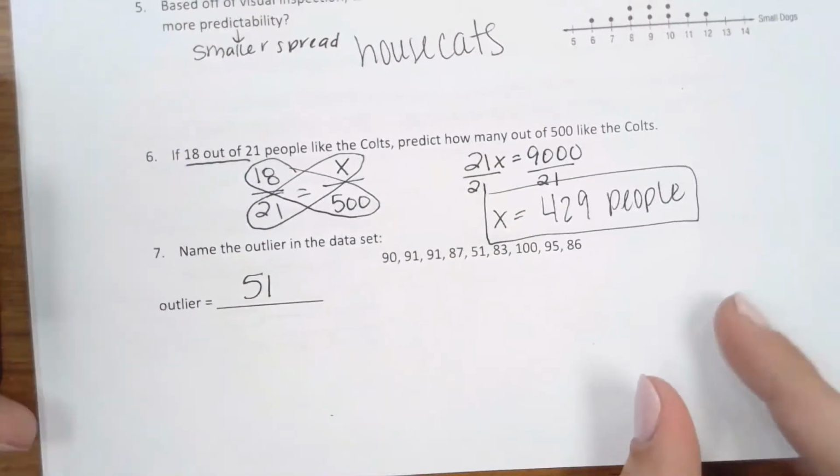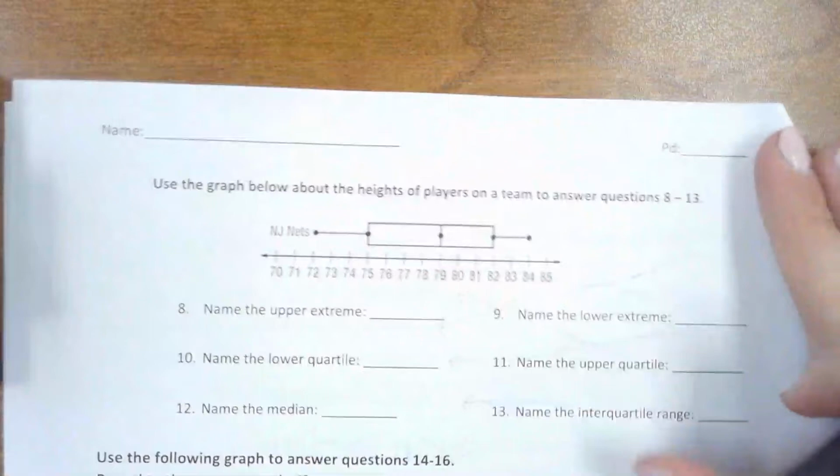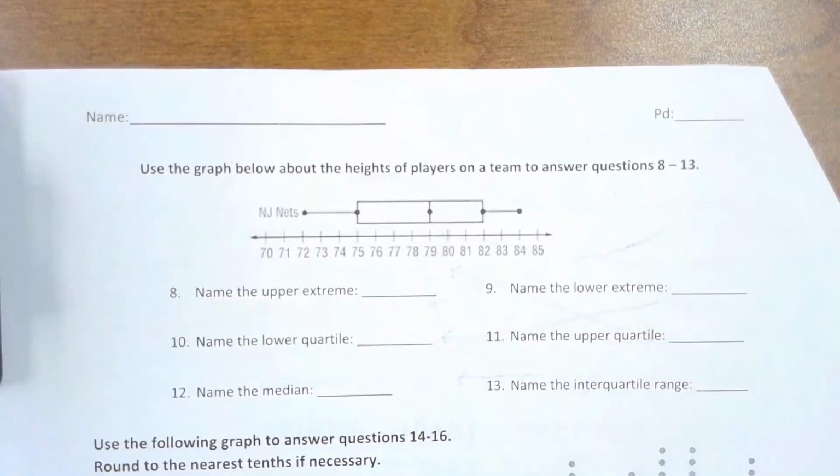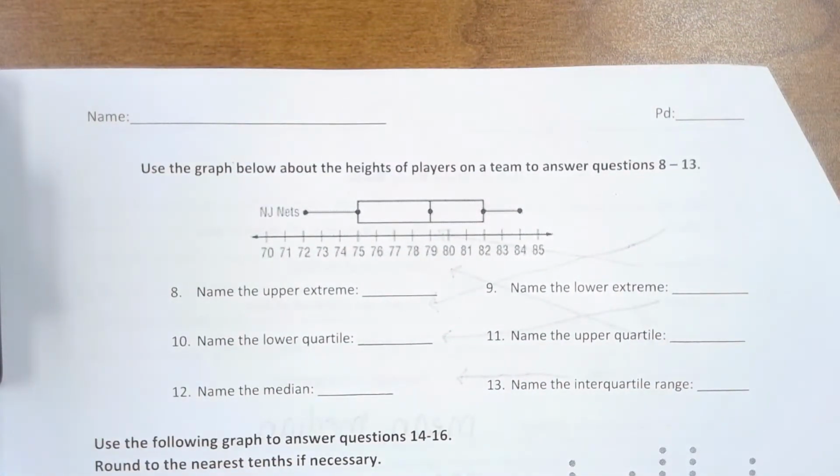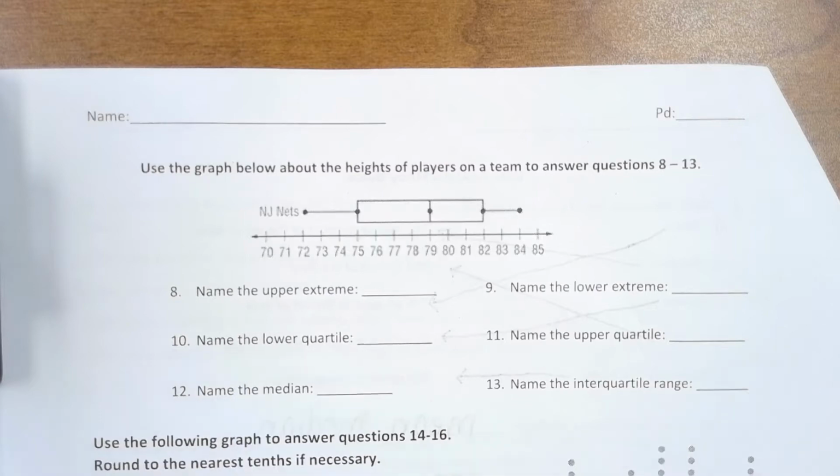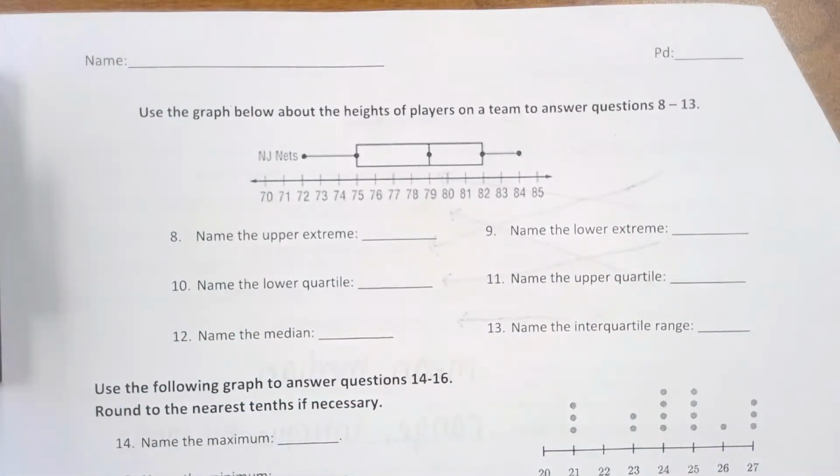Okay. All right, moving on to the second page. All right, so second page, use the graph below about the heights of players on a team to answer questions 8 through 13. So if you guys notice 8 through 13, they're just wanting us to name the parts of the box and whisker plot.